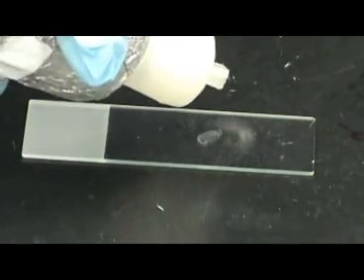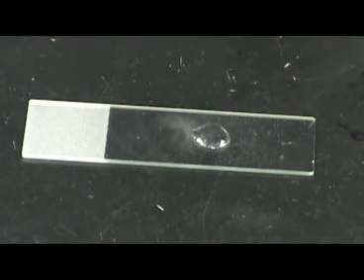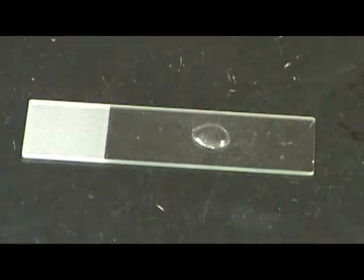In this test, hydrogen peroxide will be added again to another bacteria, and there are no bubbles present after hydrogen peroxide. This indicates that the organism is catalase negative.